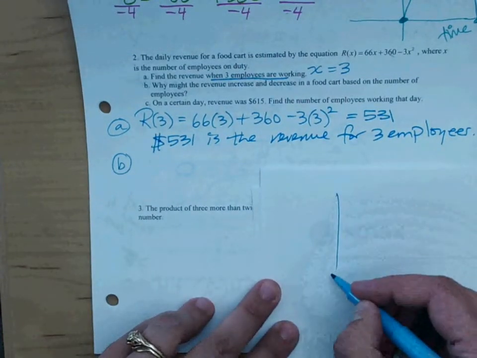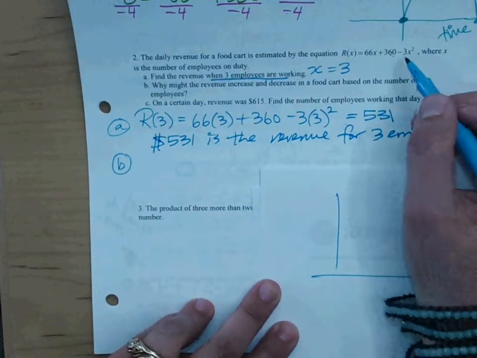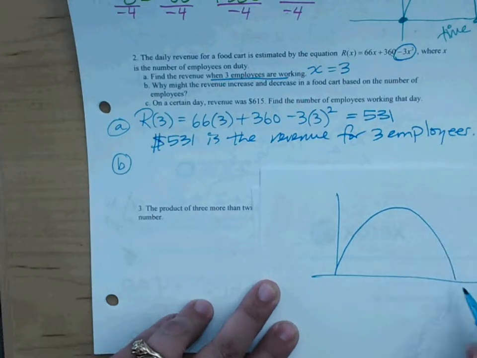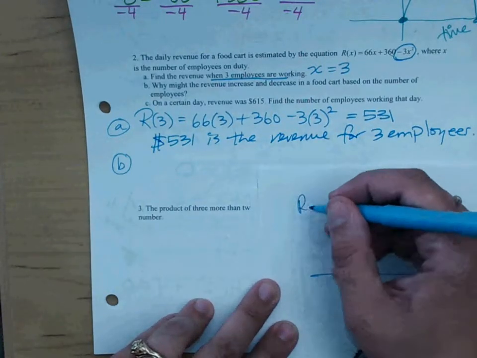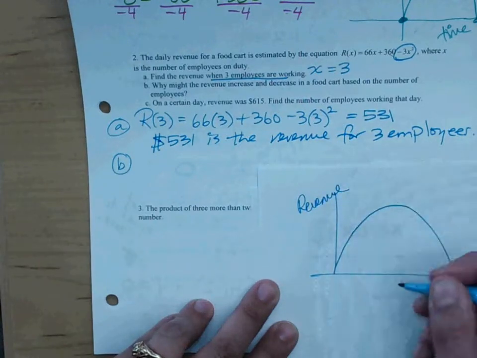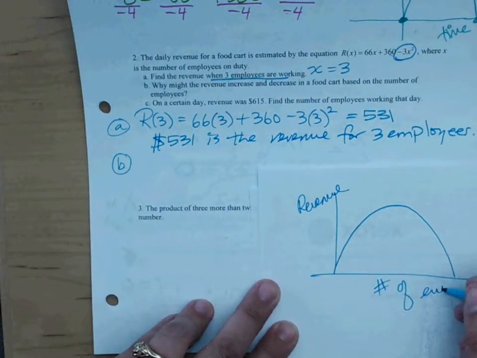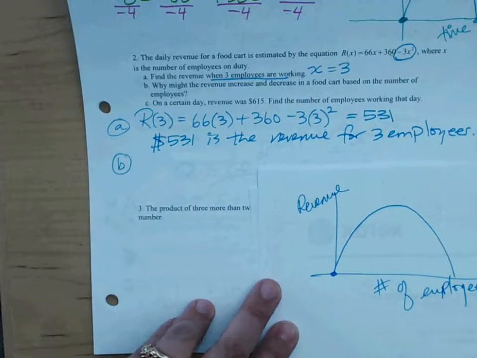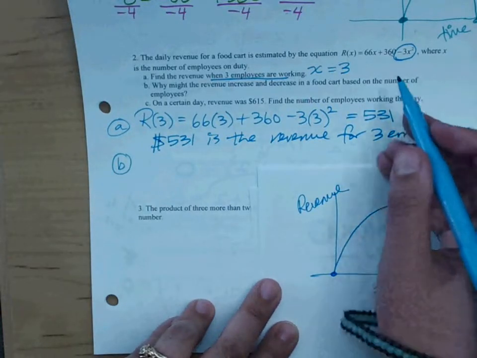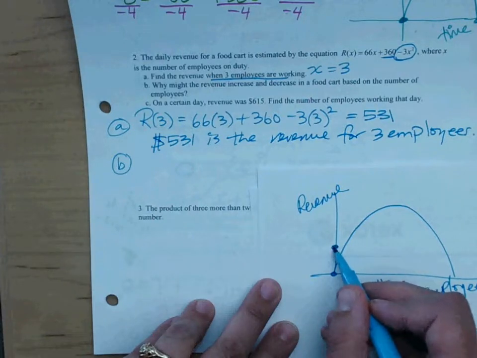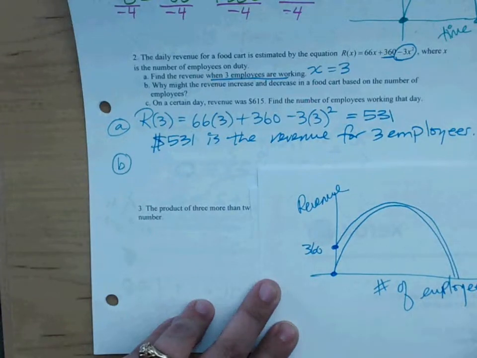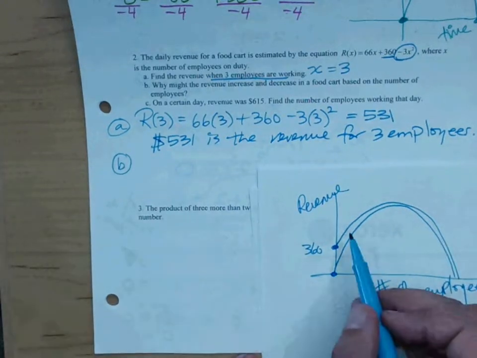So right now, if we were to graph this, because our x squared term is negative, the parabola, and we haven't talked much about parabolas yet, but the parabola is going to open downward. So you have the revenue, and down here is the number of employees. Now, if I have 0 employees, am I going to make very much money? No. And actually, the y-intercept here is 360. So I'm going to actually make $360 if I have no employees, because maybe I'm working the cart, right? And I get to just keep all the money. I don't have to pay anyone.